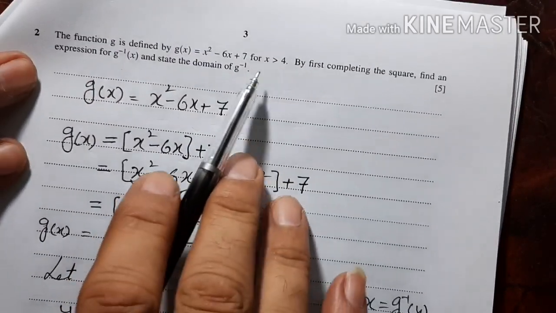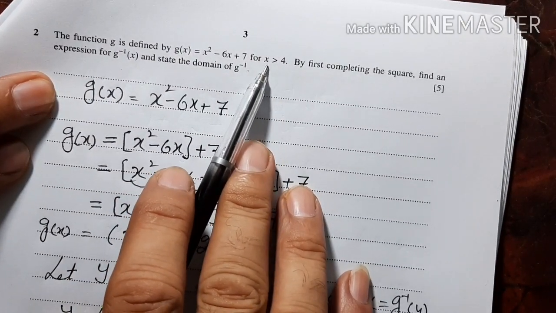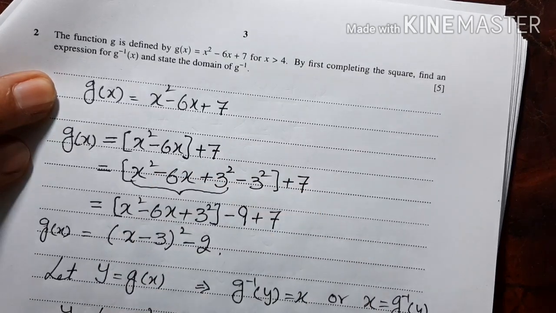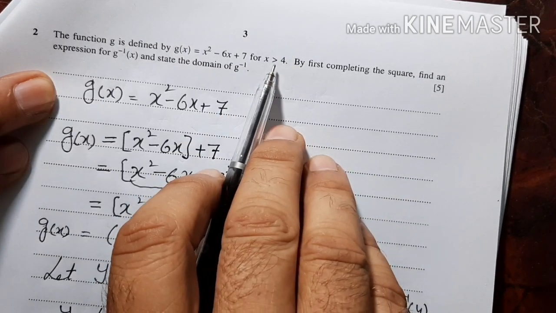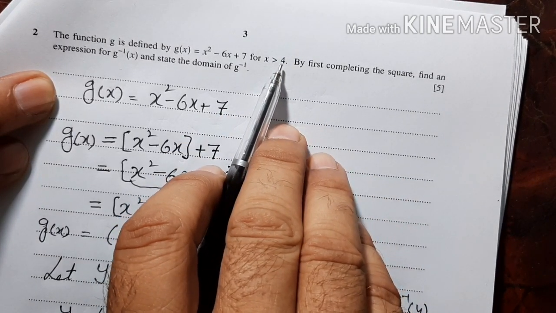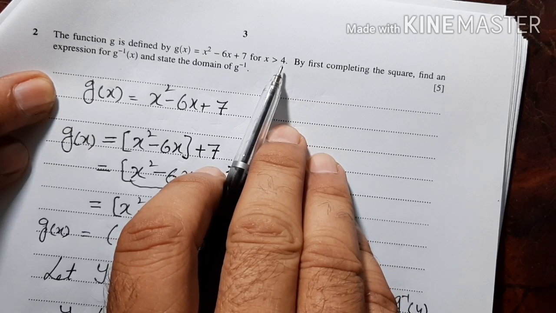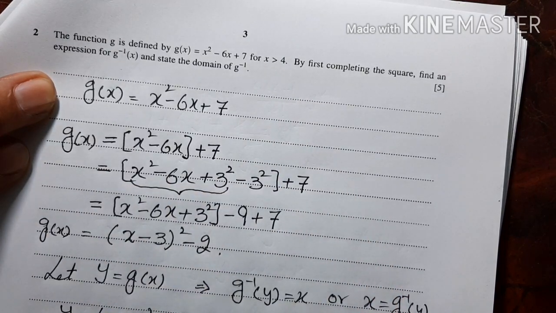If I see in the question, it is written x greater than 4. So I can assume that if I use the very next value of 4, meaning 4.000001, it is almost equal to 4.